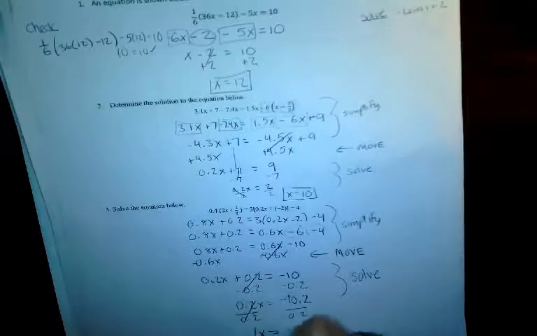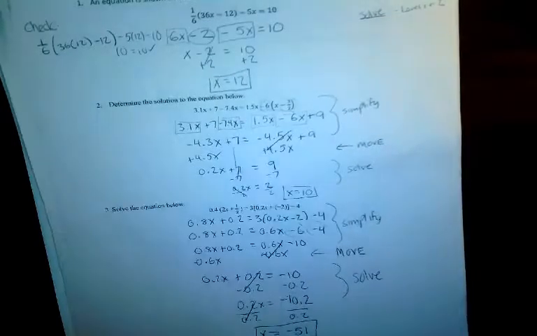Slap that into your check. That is a really good check to practice. And show me this work when you come in, and I'll give you a sticker.